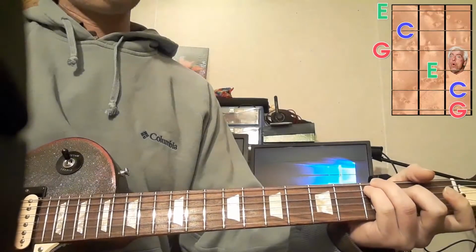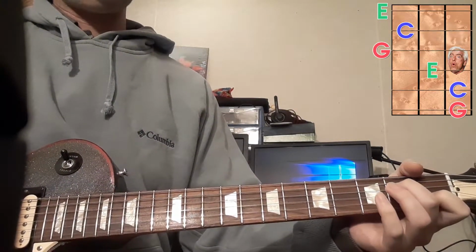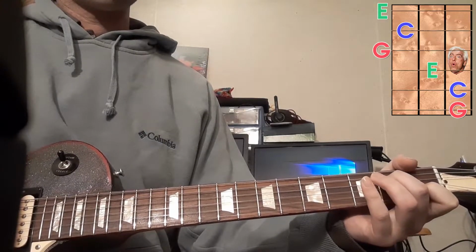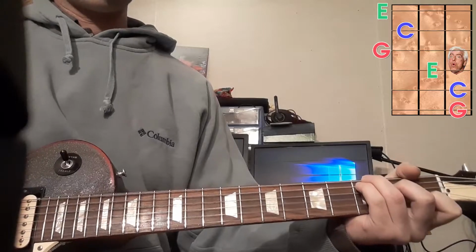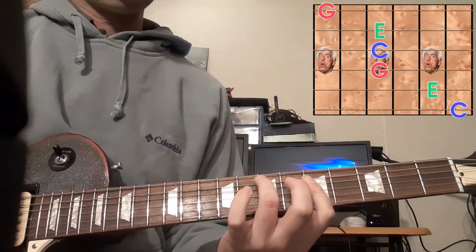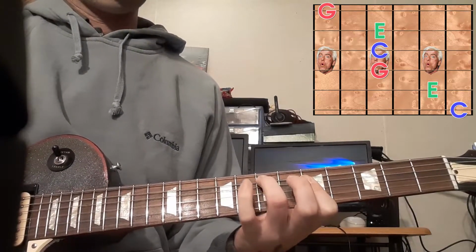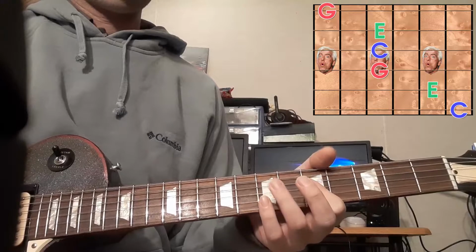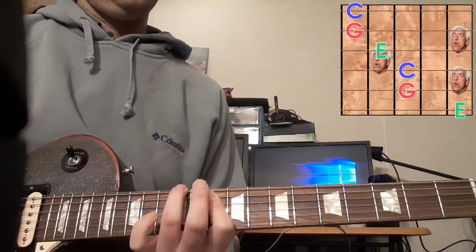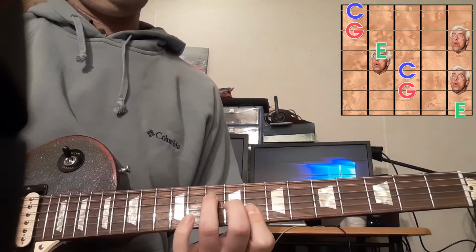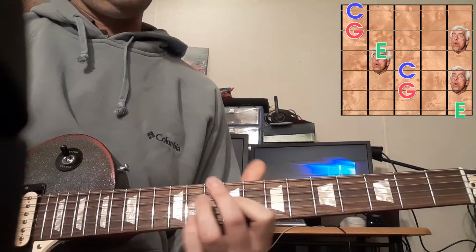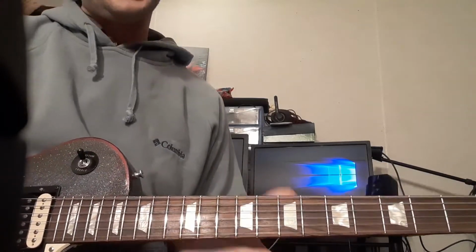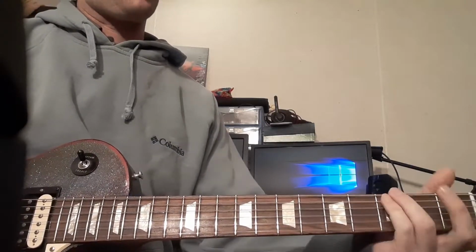So all together we have this. If we were to continue up, we would just get to the octave above where we started down here, which would be this.